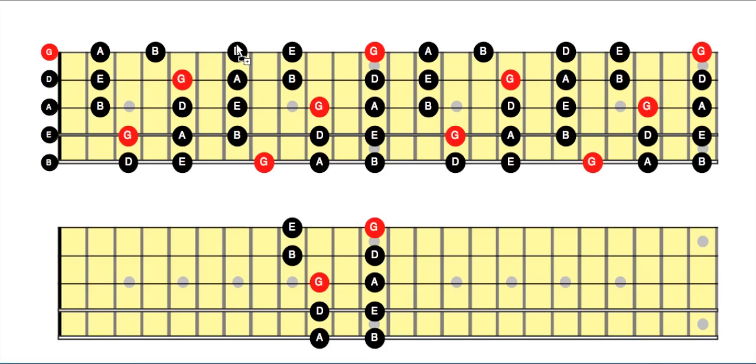Just to reiterate, the second mode of the G major pentatonic scale has this shape here, which you can see up here. It starts on the 10th fret on the 5th string, to the 12th fret, 10, 12, 10, 12, and then the 9th fret to 12, 9 to 12.